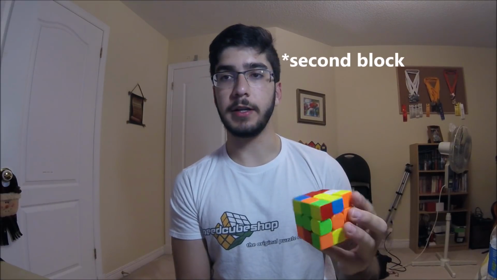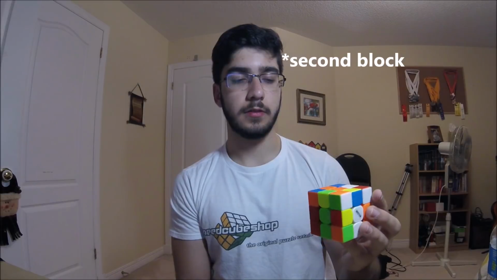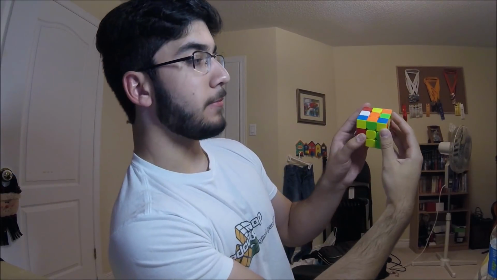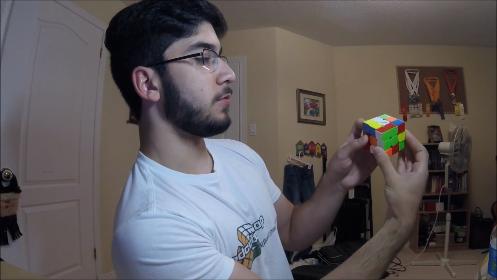Also, there's a few cases in one-handed where I use a different solution for the first block. I'll try to set one up right now. Let's see this. So something like this right here, where you have this red, green, white pair in the front. So two-handed, I usually do the M move solution, so like R, U prime, M, U prime, R prime.